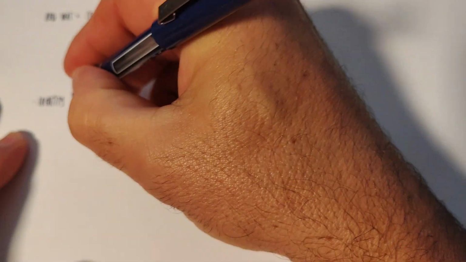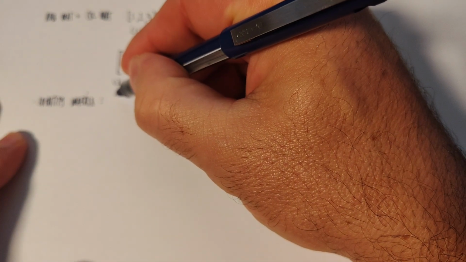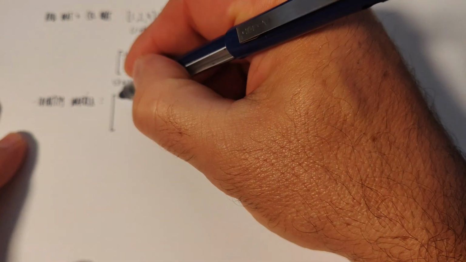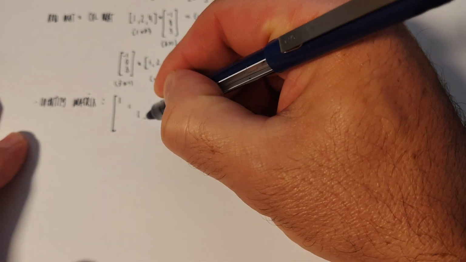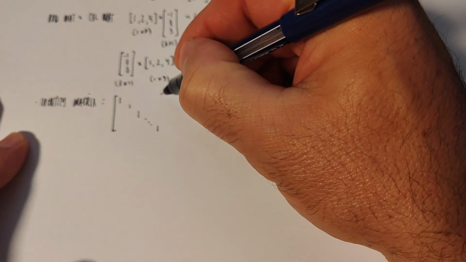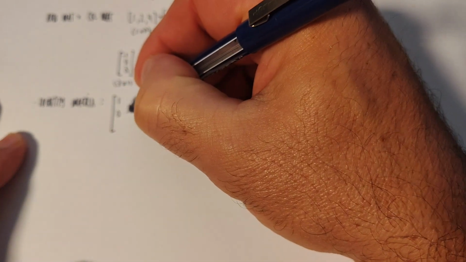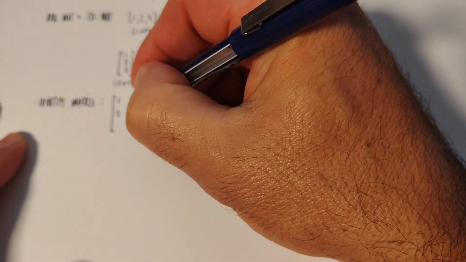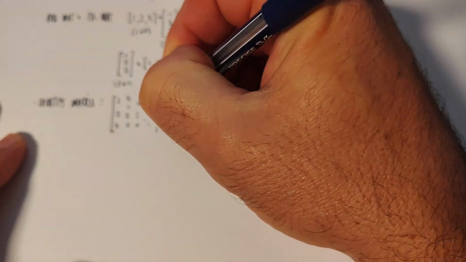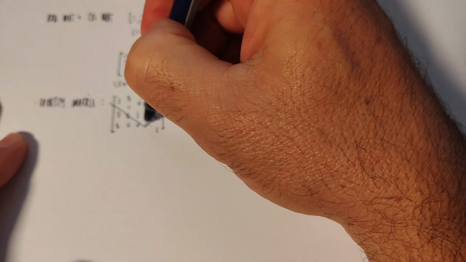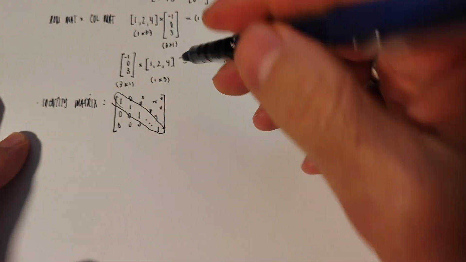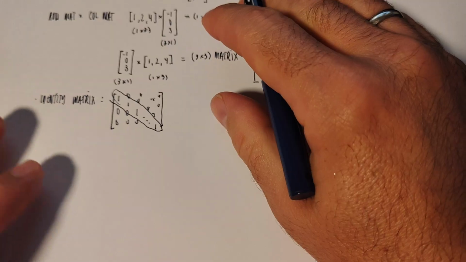We have a very important matrix called the identity matrix, and this is the matrix equivalent of the number 1. The identity matrix is always going to have 1s on the diagonal and 0s elsewhere. So there's going to be 1s here, and then we're going to have 0s everywhere else. That's the key important component: there are 1s along the diagonal. And this is the matrix equivalent of the number 1.